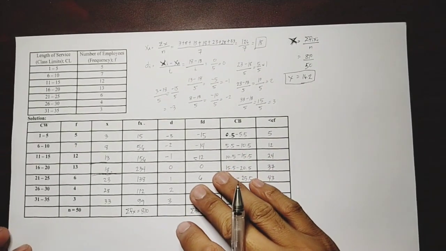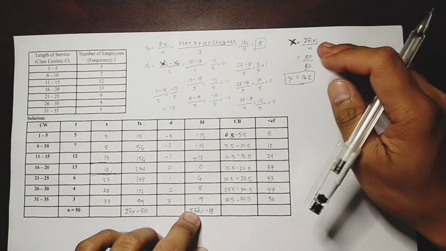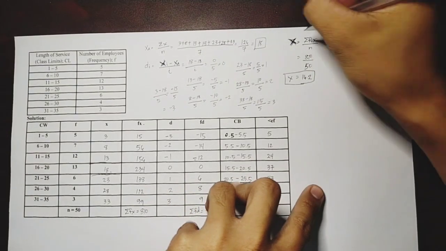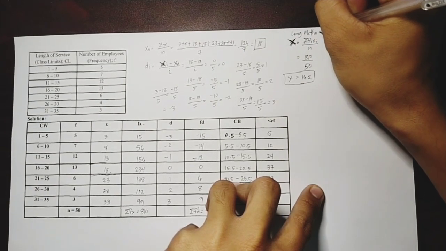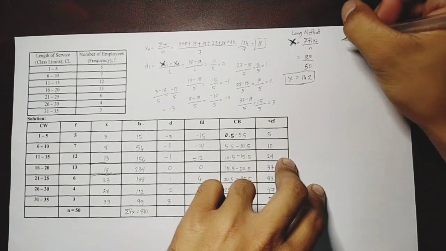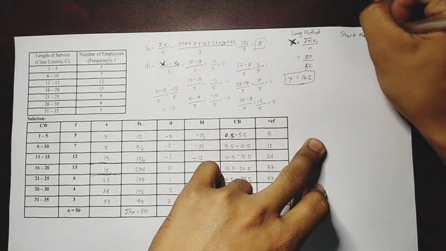Paano ba yung short method na sinasabi mo, Sir JP? So, here is the short method. Ito, long method. And we have the short method. Ayan, short method.